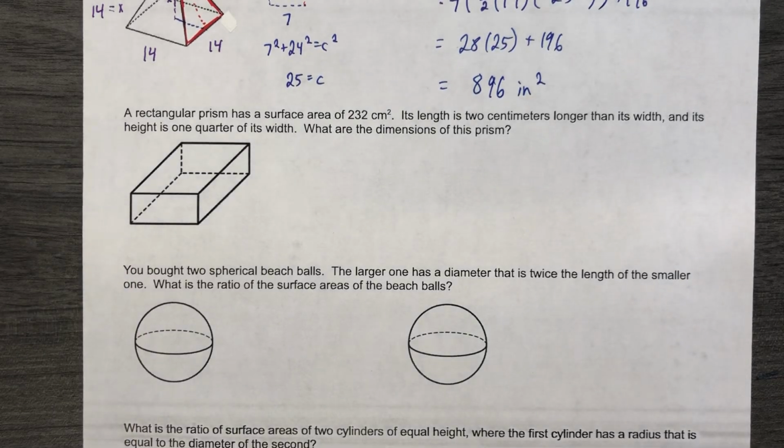A rectangular prism has a surface area of 232 square centimeters. That's good to know. As you keep reading, you're going to realize how wordy this one is. And so I think when something's wordy, you need to just kind of take a step back and go in stages. So let's do it.